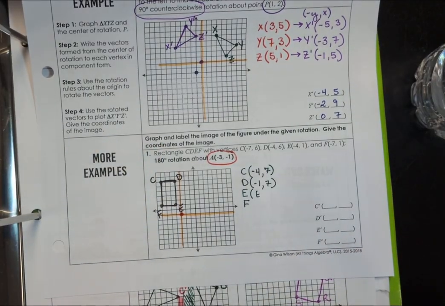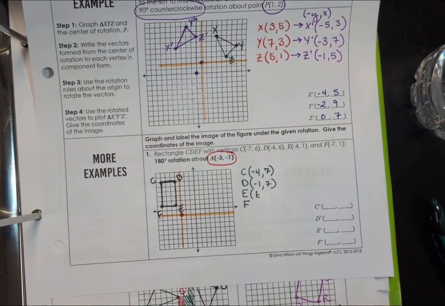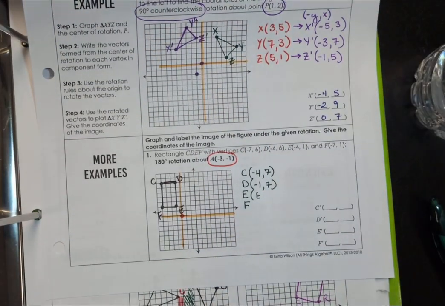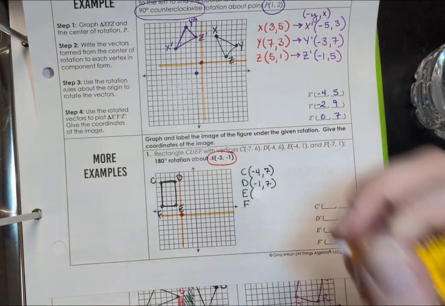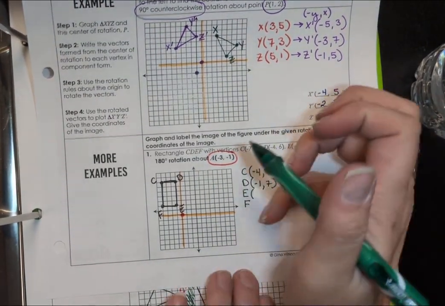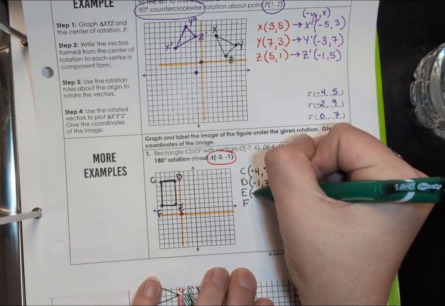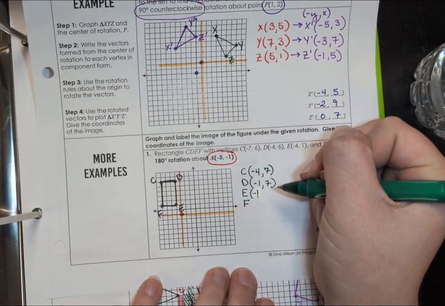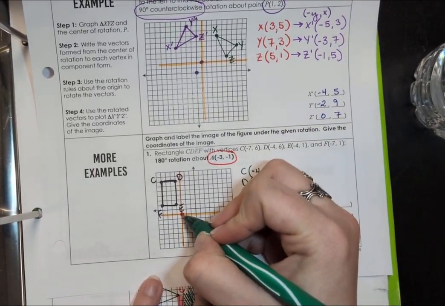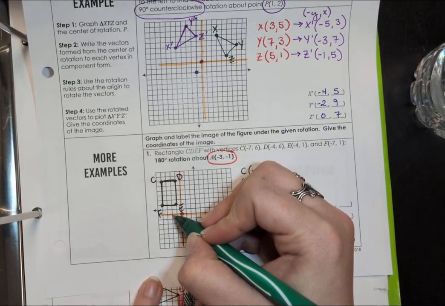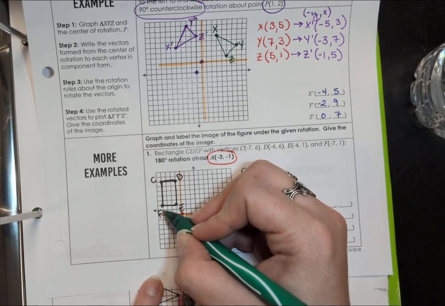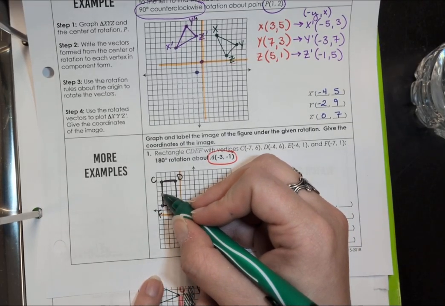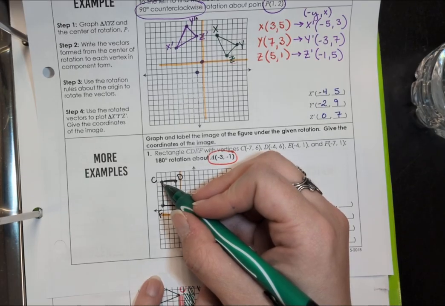Why'd I write -1 again? I don't know. Where's my whiteout? There it is. How is it -4 to 7? Because this is 0. So 1, 2, 3, 4, and 1, 2, 3, 4, 5, 6, 7.